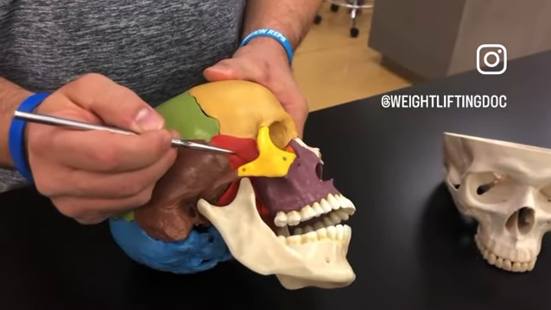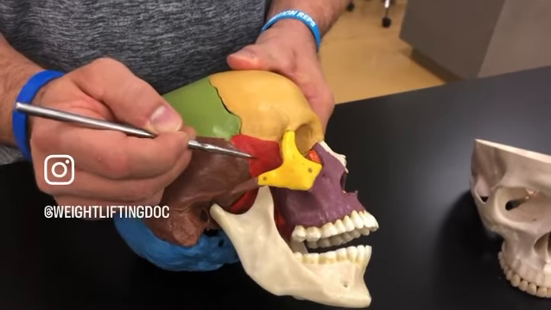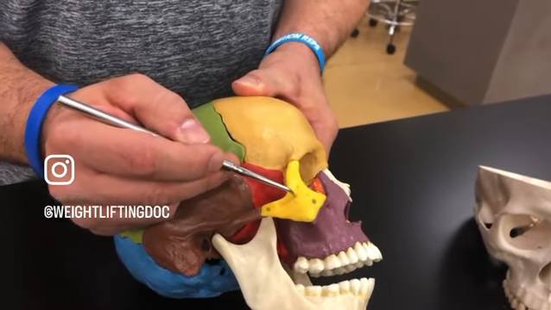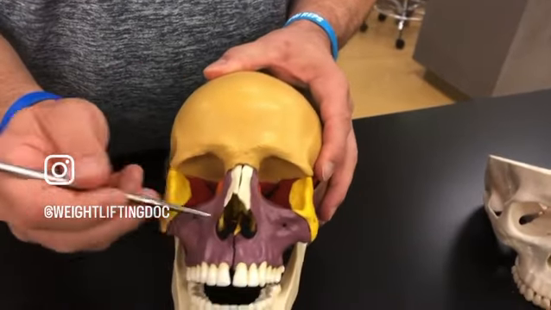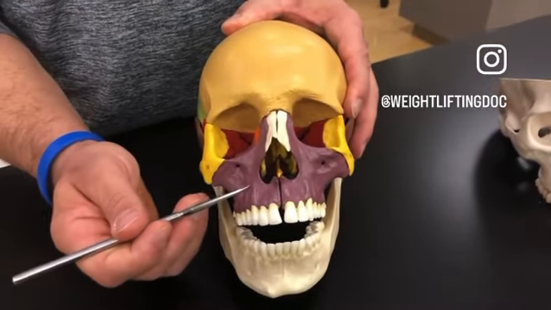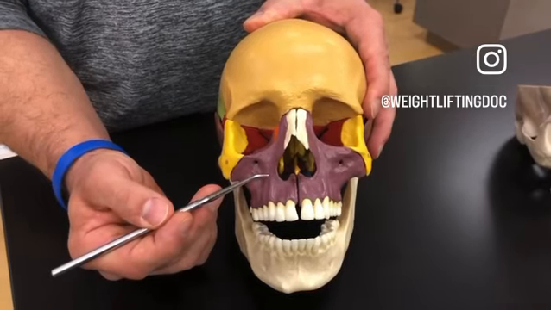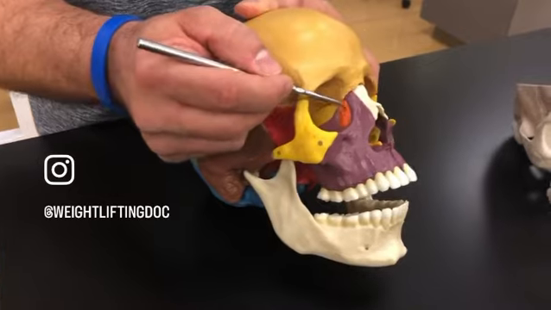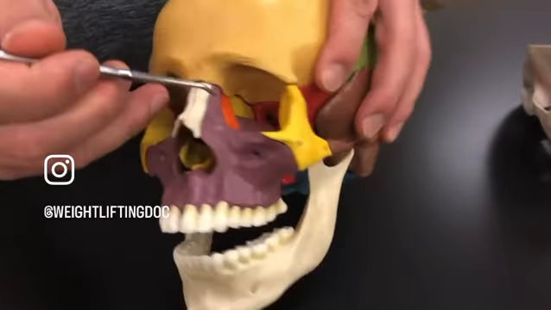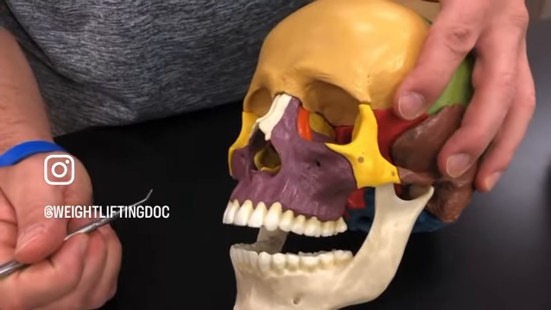If we look from the side here, this red is the sphenoid bone, and this bright yellow is the zygomatic bone. If we look at purple here, we have the maxilla, also called the maxillary bone. These two white bones are nasal bones. And on the side here, these orange ones are called lacrimal bones.